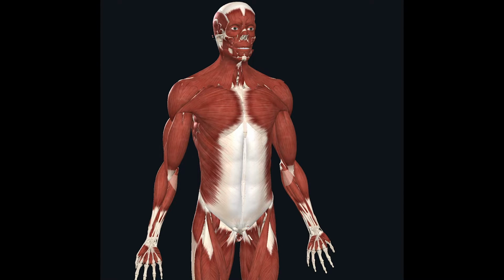The last muscle of this group is the pectoralis major. So the pectoralis major sits very superficial. Just underneath it is the pectoralis minor, and its point of origin is along the clavicle and the sternum via the costal cartilages. So you'll notice here there are cartilages just underneath.